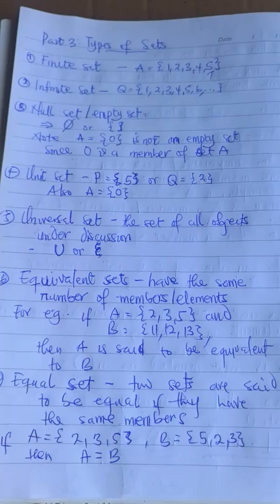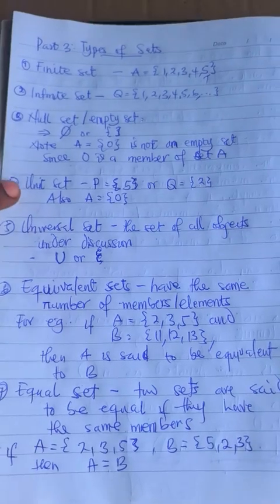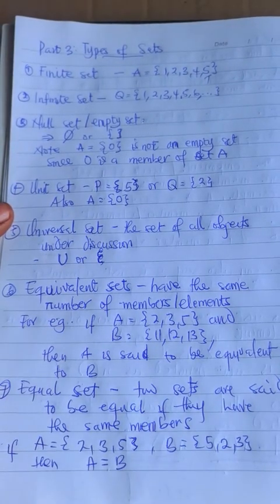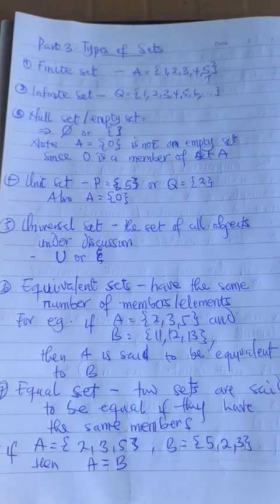So let's move on to the unit set, that is type 4. This is a set which has only one member. For example, set P having 5 in it, or Q having 2. It's a unit set.